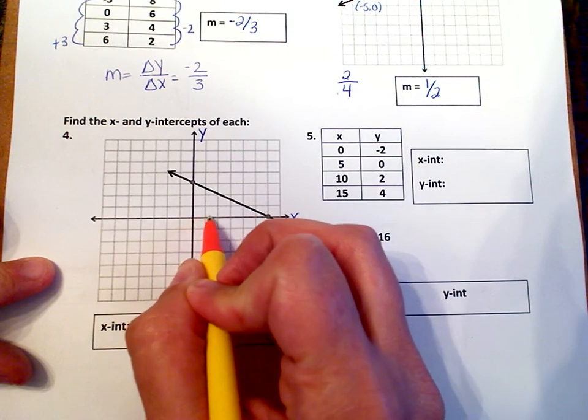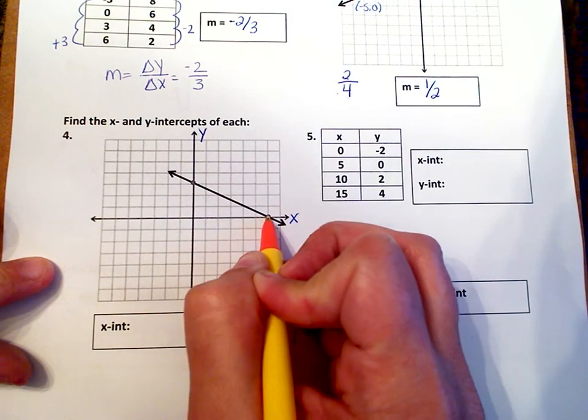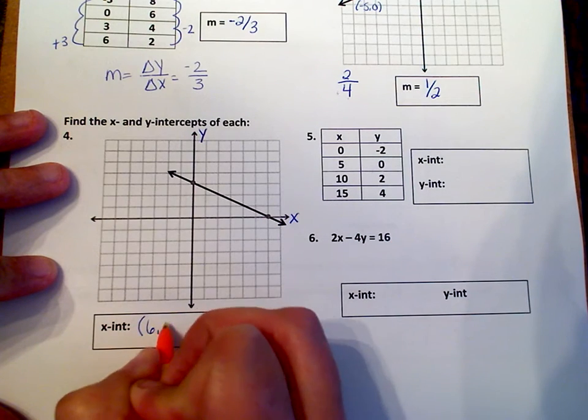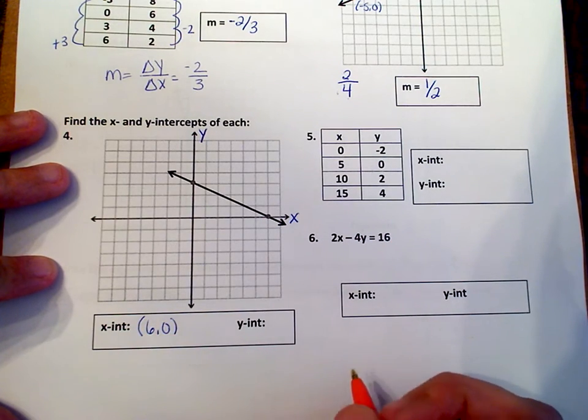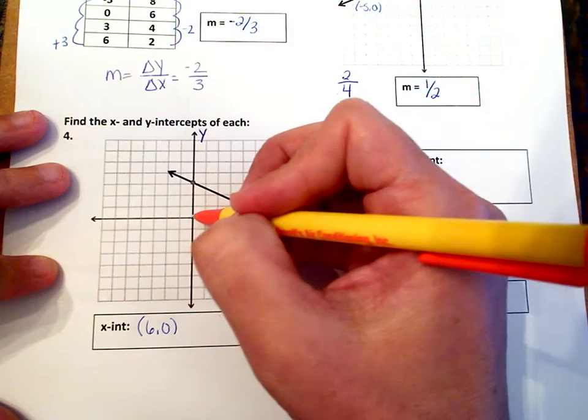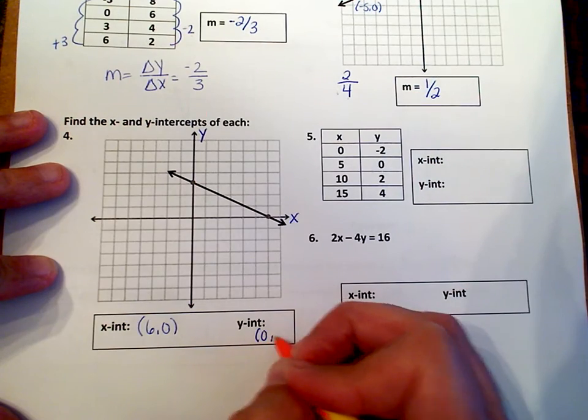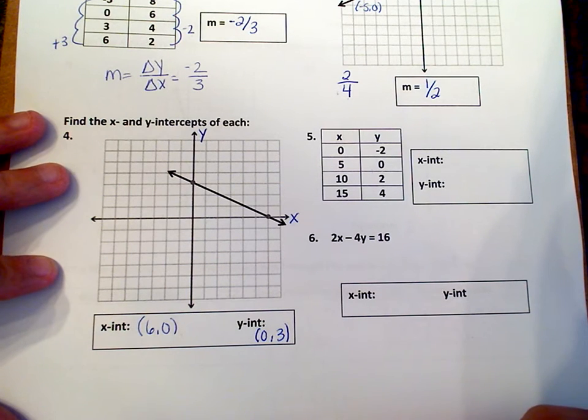Well, here's 0, so 1, 2, 3, 4, 5, 6. Now remember, we're going to write that as a coordinate, so that's going to be (6, 0). The y-intercept crosses at 1, 2, 3, so we're going to write that as (0, 3).